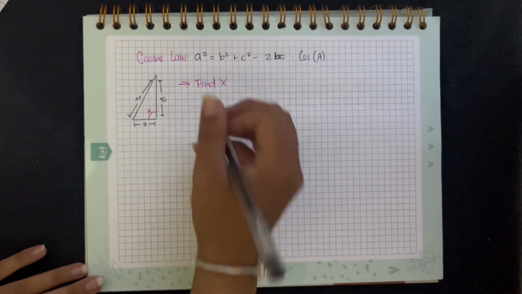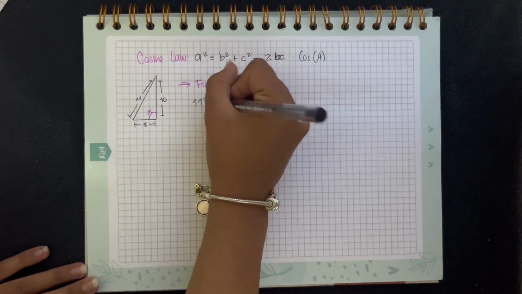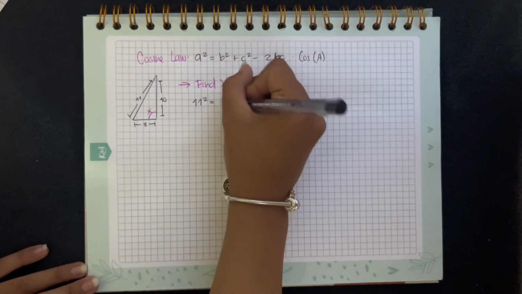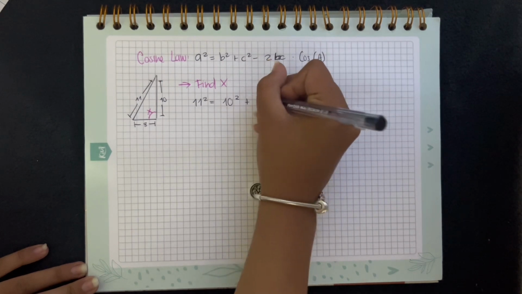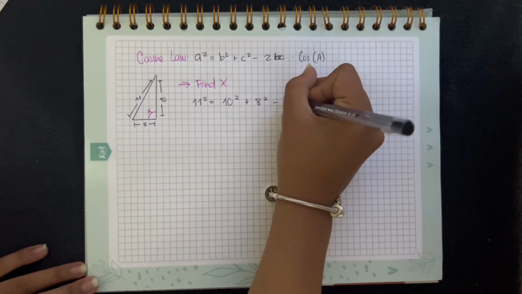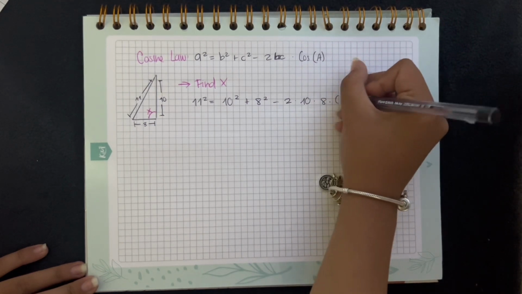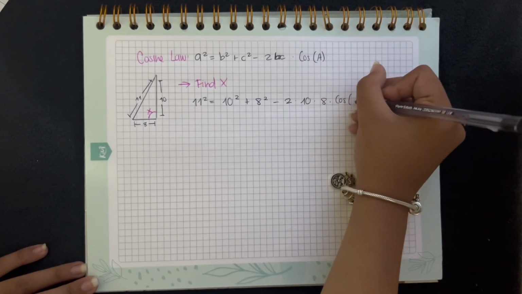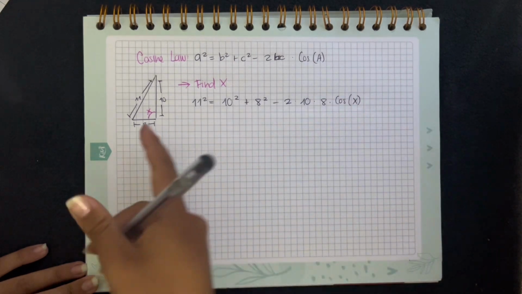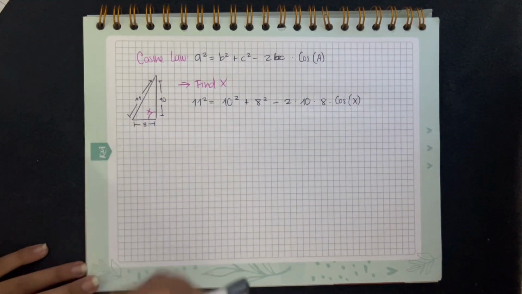So it will be 11 squared is equal to 10 squared plus 8 squared minus 2 times 10 times 8 times cosine of x. X right here, because as you can see, the angle is named x.